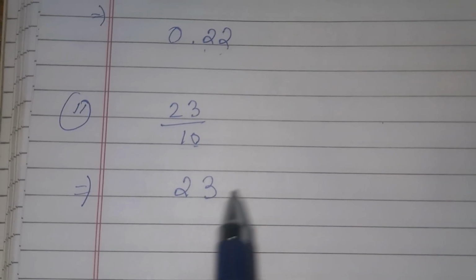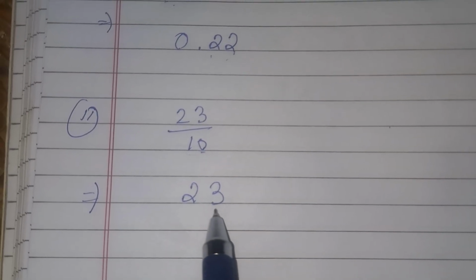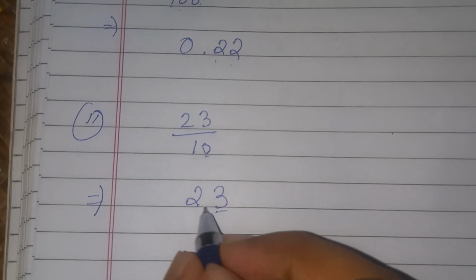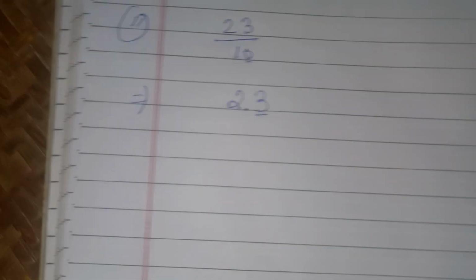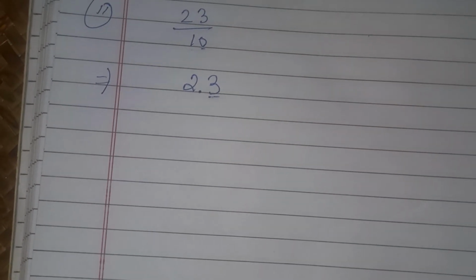So from backwards, we count 1 and then put the point. I hope it's clear. If it is not clear, you can tell me in the comments below.